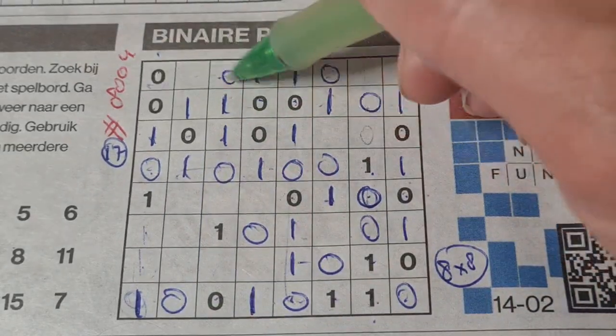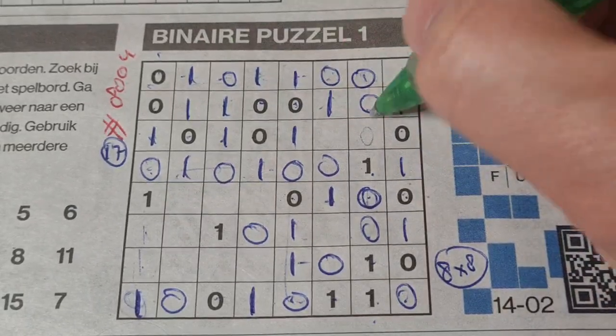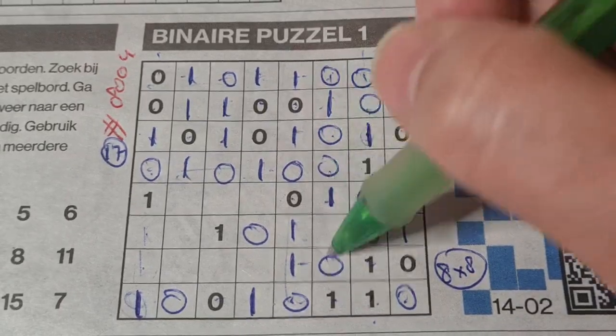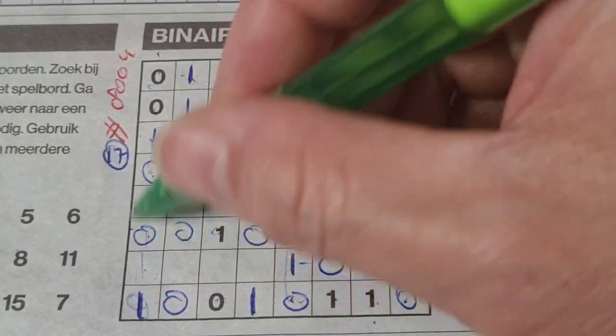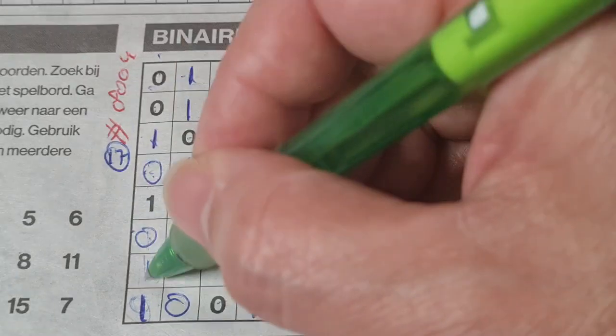Then between the 0's comes a 1. 4 1's we have here, so the rest are 0's. Double 0, here one, there one. Between the 1's comes a 0. 4 0's we have here, so the rest are 1's. 4 1's we have here, so the rest are 0's. 4 0's we have here in the first row and column, so the rest are 1's.